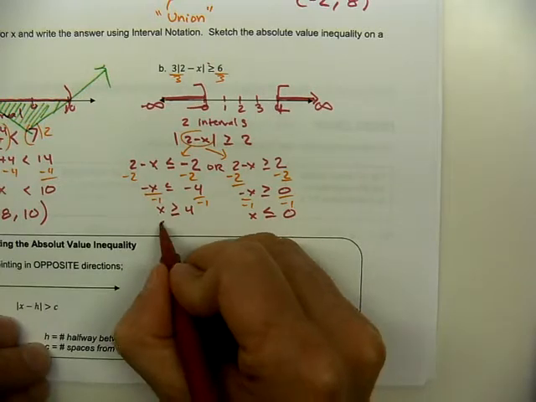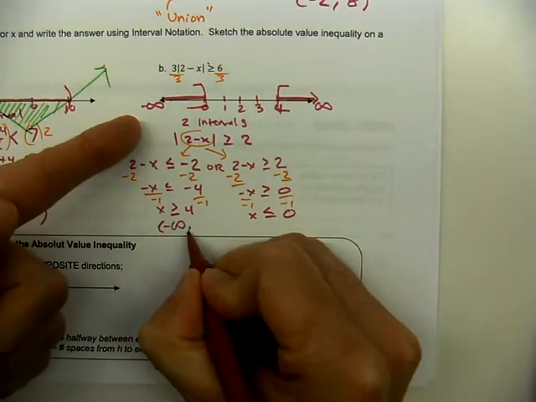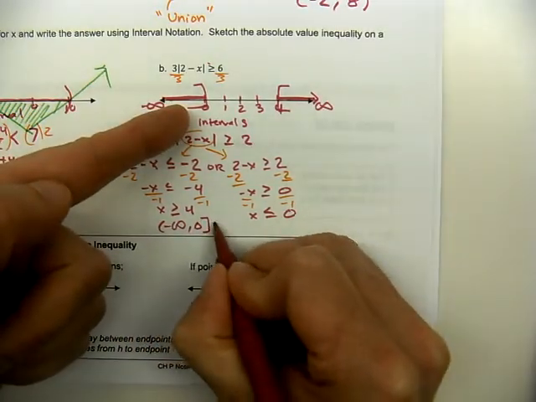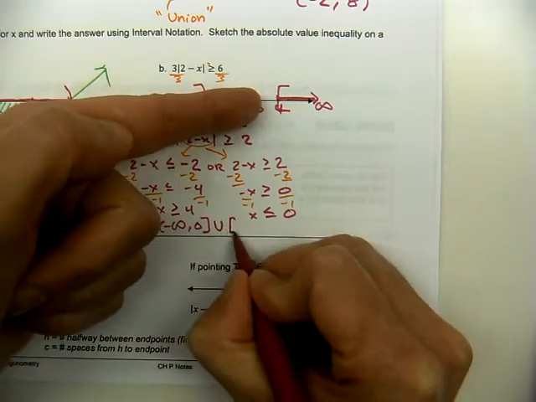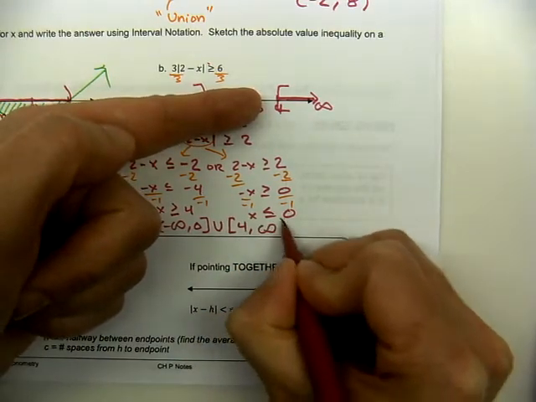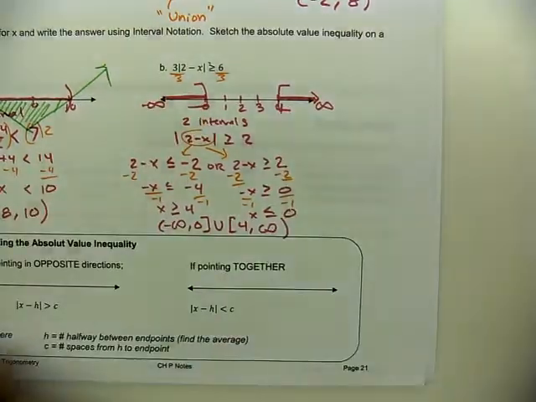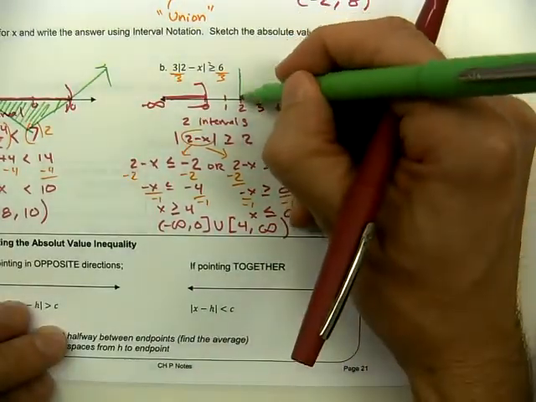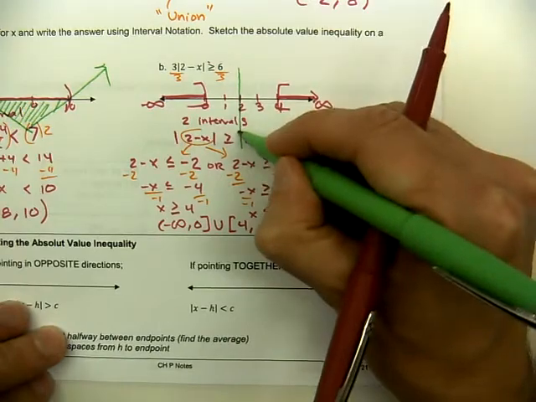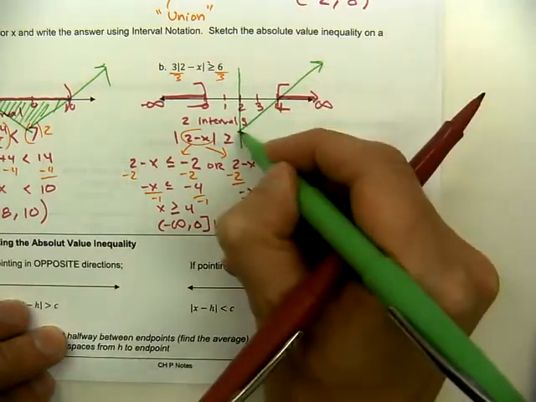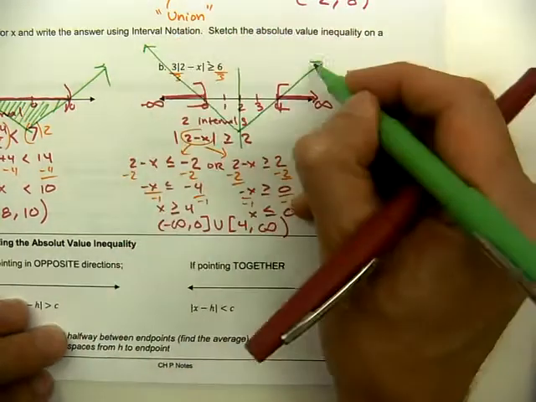So my solution interval is from negative infinity up to and including 0 in union with 4 up to positive infinity. And what that is representing is right in the middle, there's my line of symmetry. Here's my absolute value graph.